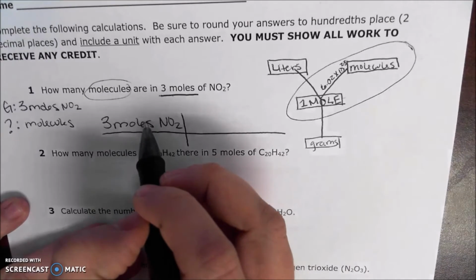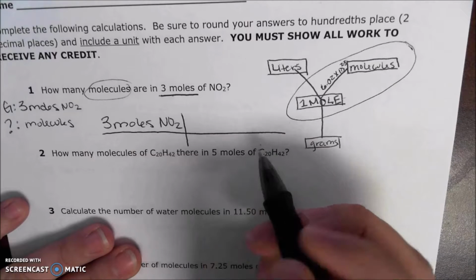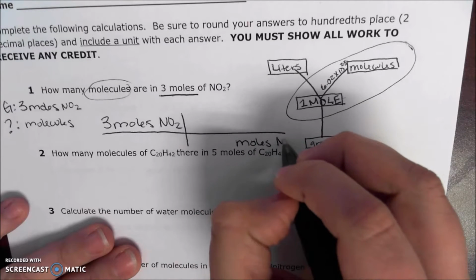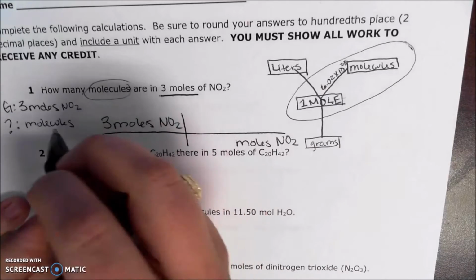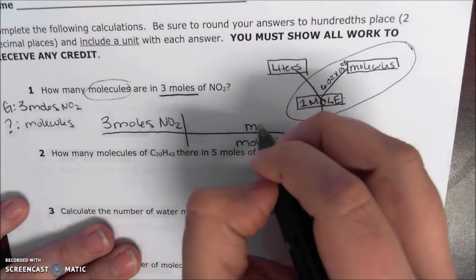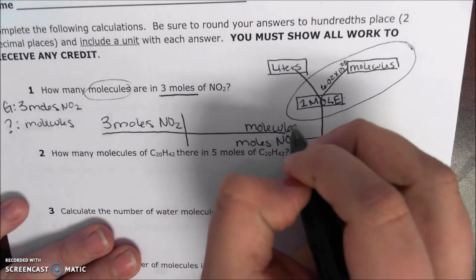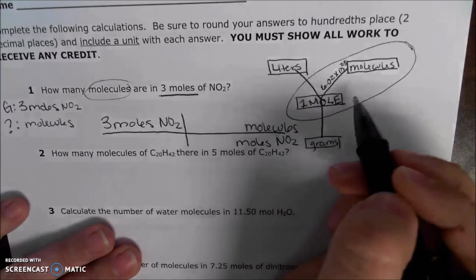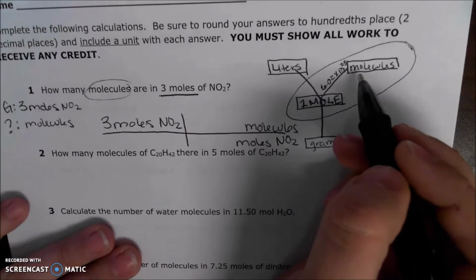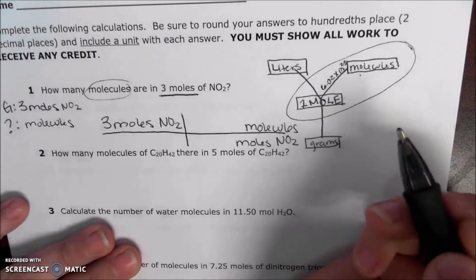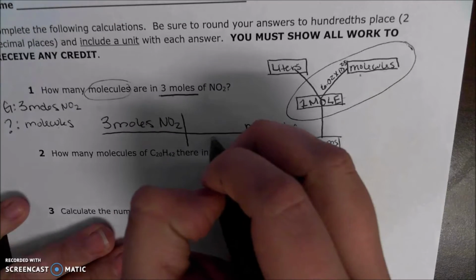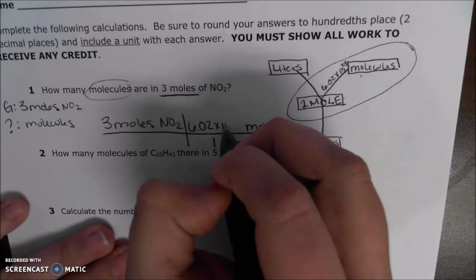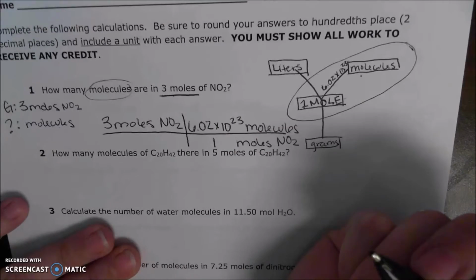Okay, if I have moles of NO2 up here, then I have to have that cancel out down here. So I'm going to go ahead and write in my moles NO2. And what is it that I'm looking for? Molecules. So I'm going to write that in here. Then I find this conversion factor. Remember, we said 1 mole is equal to 6.02 times 10 to the 23rd molecules.